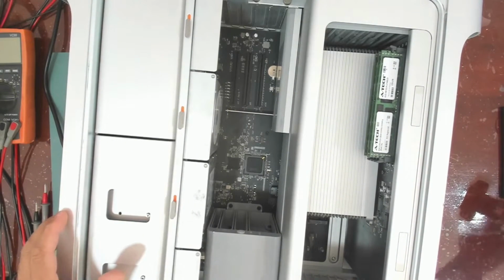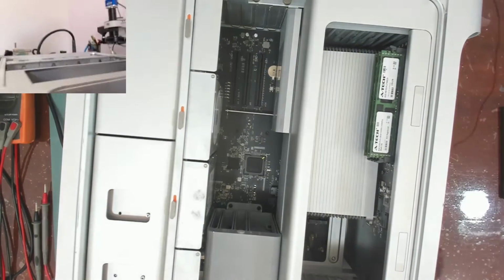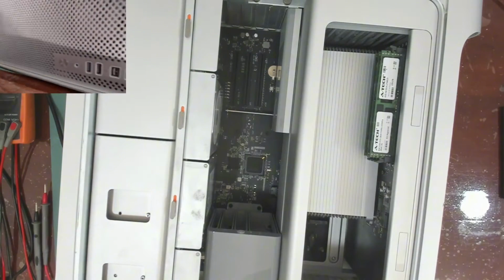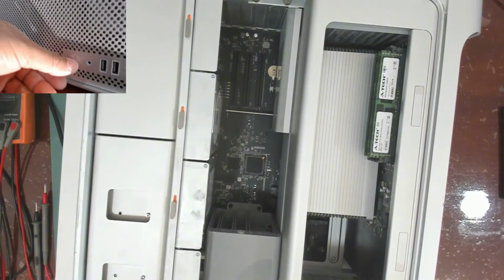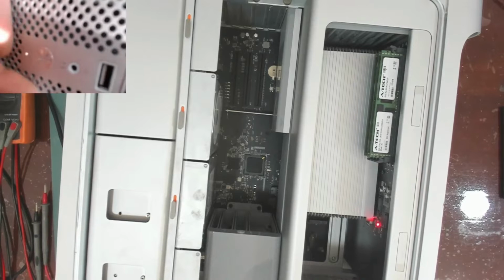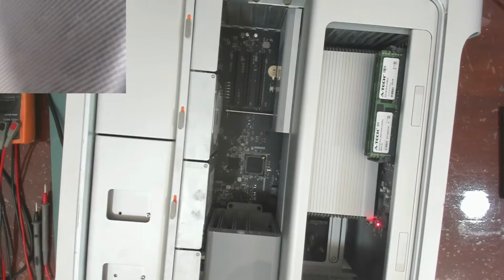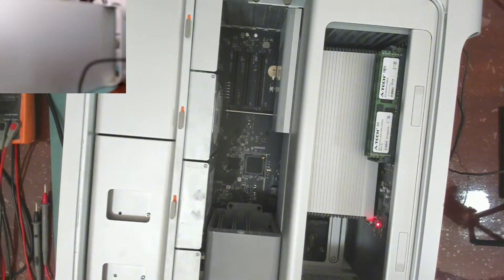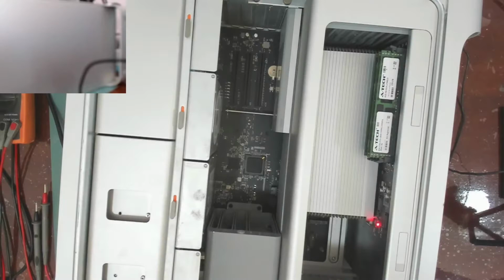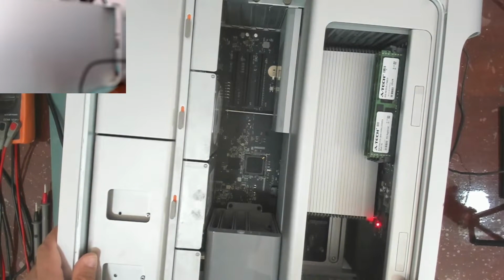So let me use the auxiliary camera so you can see the power button. The power button is here. When I try and turn it on, it does turn on, and we have that white LED here, but we don't have a display. Let me bring the microscope display. As you can see, we have no display. Okay, so the customer is actually right.